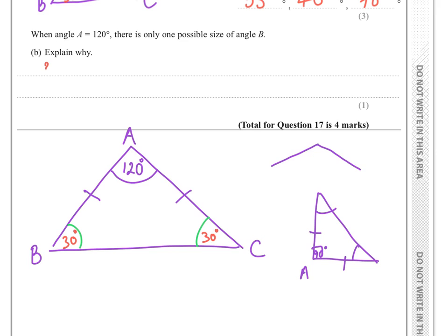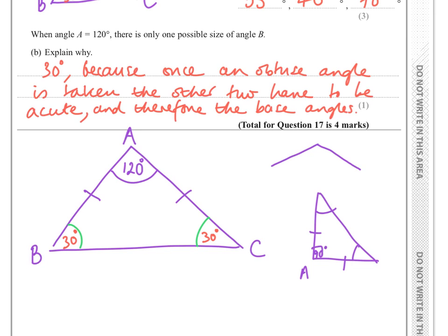And we'd say 30 degrees, and our explanation is because once an obtuse angle is taken, the other two have to be acute and therefore the base angles. So that's the explanation. So let's move on to the next question.